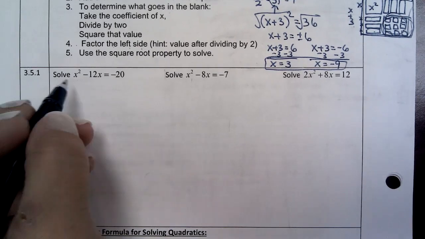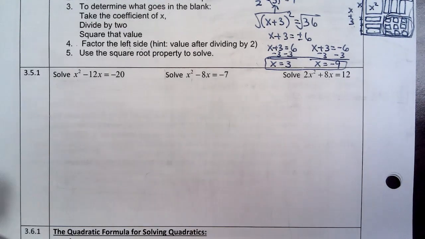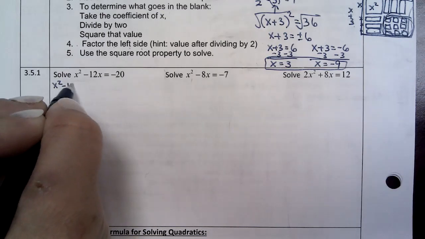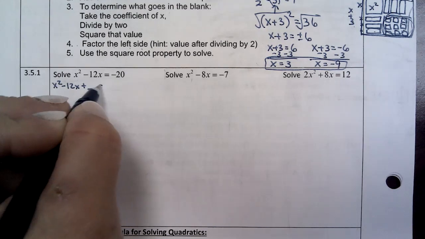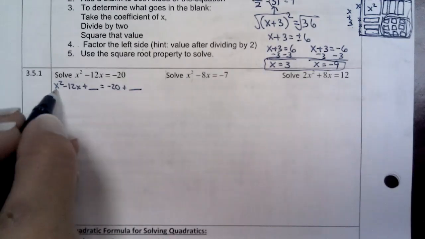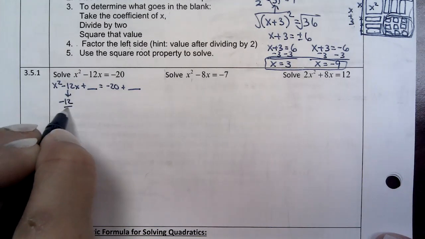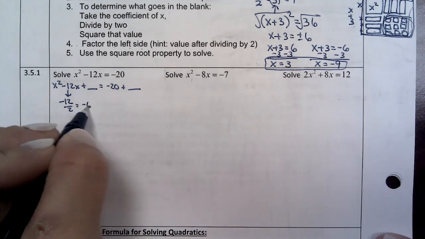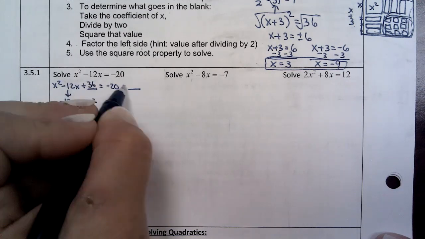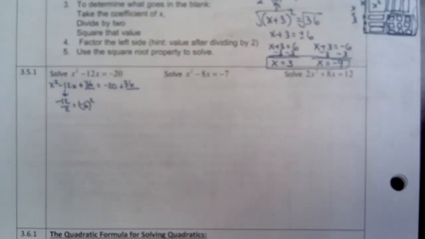So this next one says x squared minus 12x equals negative 20. So the constant is already on the other side. I'm going to add my blanks. So minus 12x plus a blank equals negative 20 plus a blank. Okay, so now I'm going to take this value, negative 12, divided by 2, and I get negative 6. Square that, and I get 36. And that's what I'm going to add to each blank.